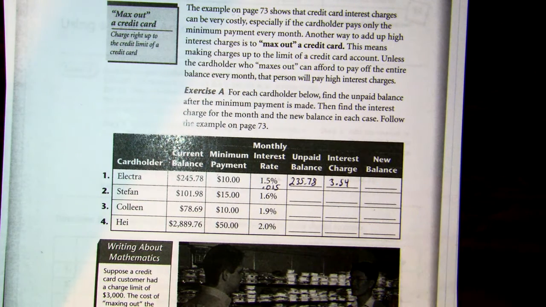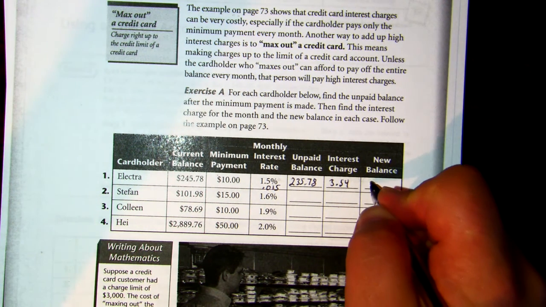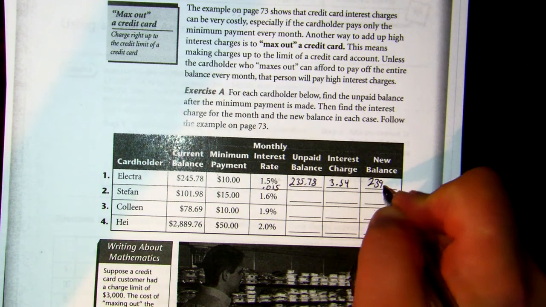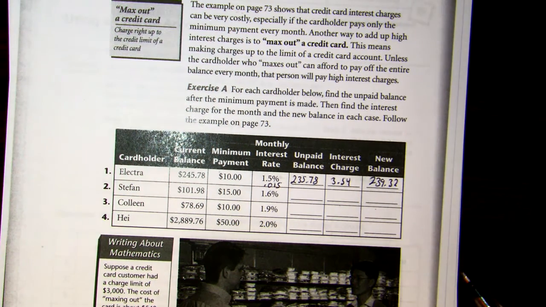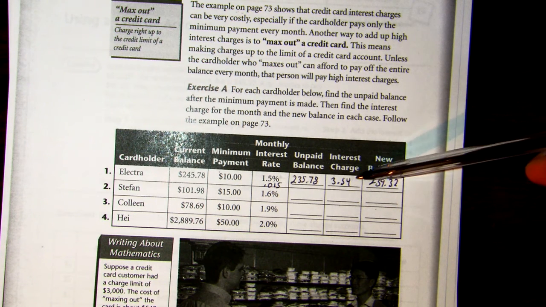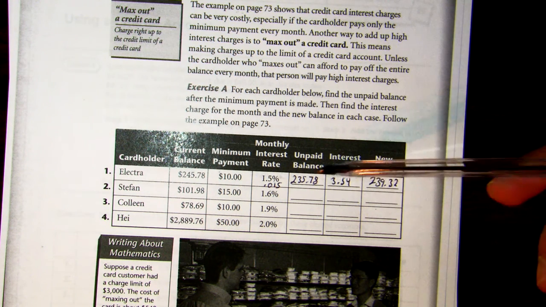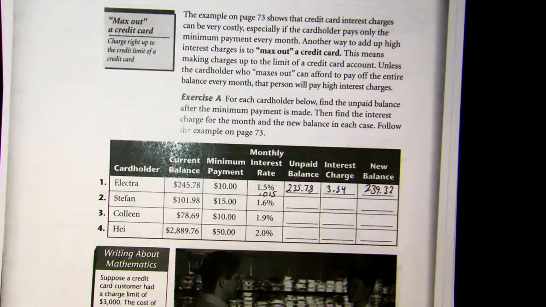So now the new balance is going to be, adding those two up, $235.78 plus $3.54, which is $239.32. So in other words, even though you made the minimum payment of $10, the new interest charged on it is basically $3.50. So you actually only paid $6.50 to start paying off that unpaid balance.